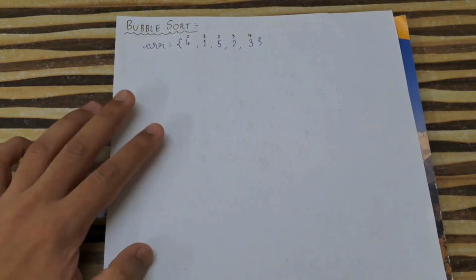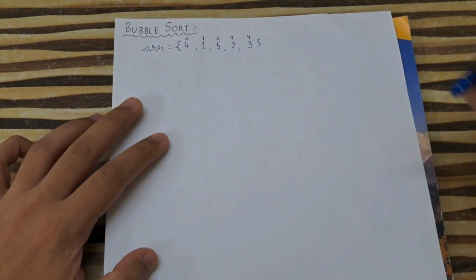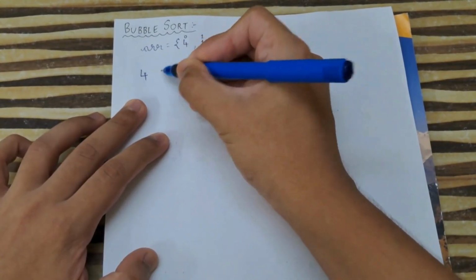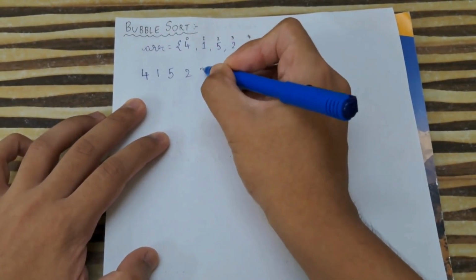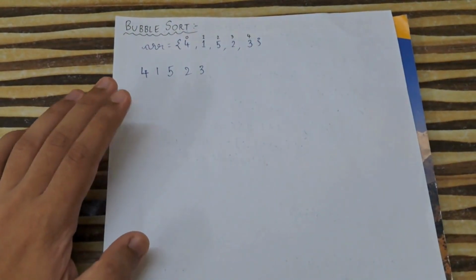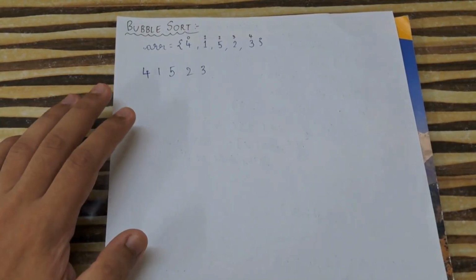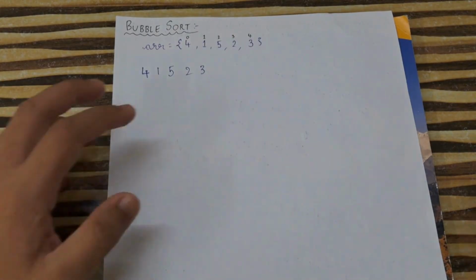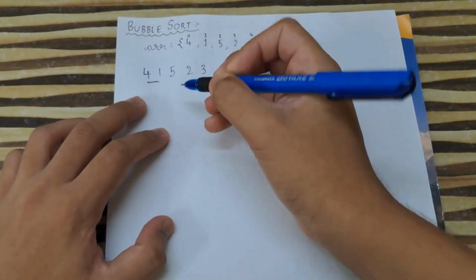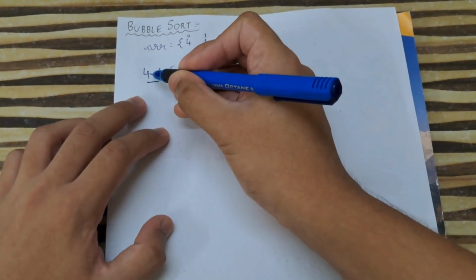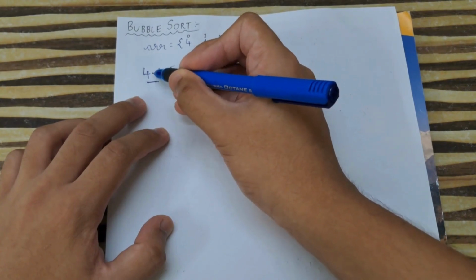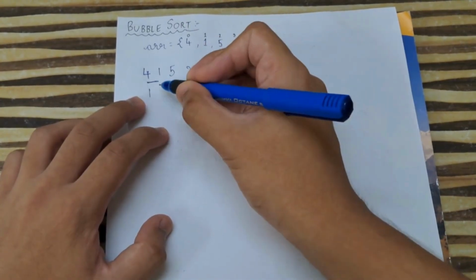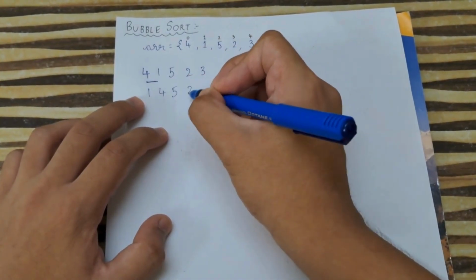I'll first show you the dry run for this algorithm. Taking this array first, 4, 1, 5, 2, 3. In this technique, basically swapping takes place in every iteration. First of all, these two elements will be checked: if this element is bigger than this element, then only swap, else don't swap. So 4 is bigger than 1, so the new array will be 1, 4, 5, 2, 3.